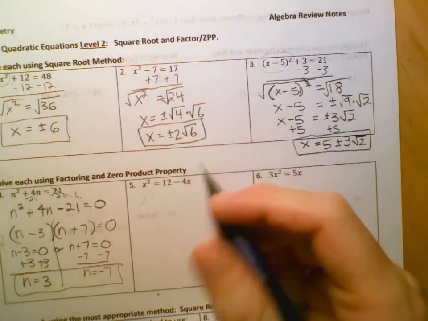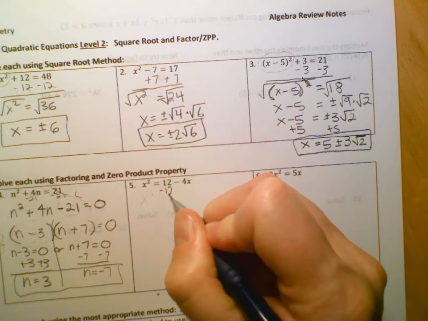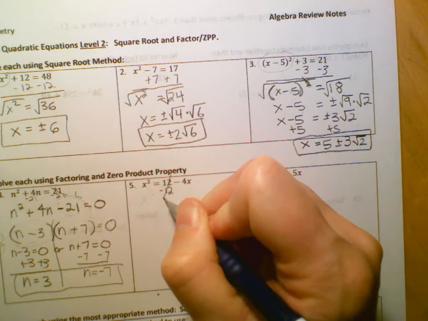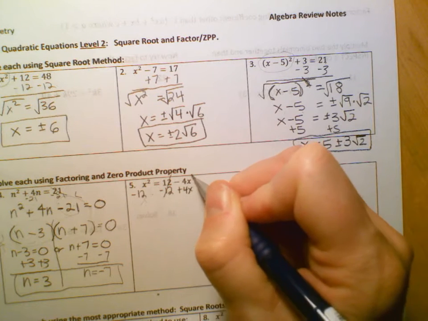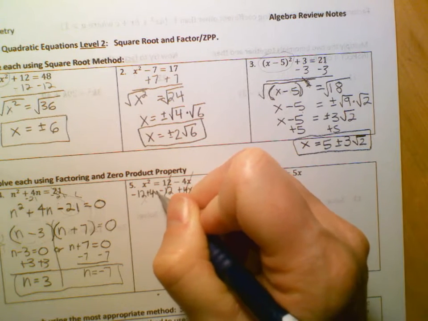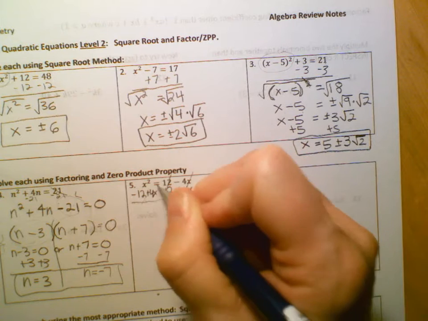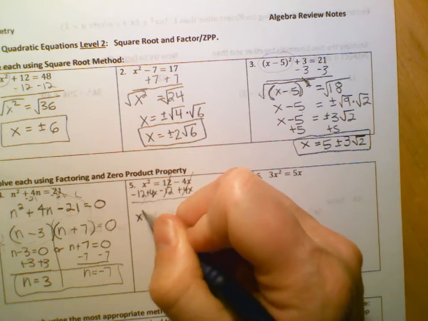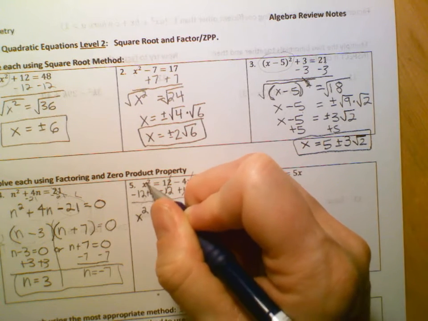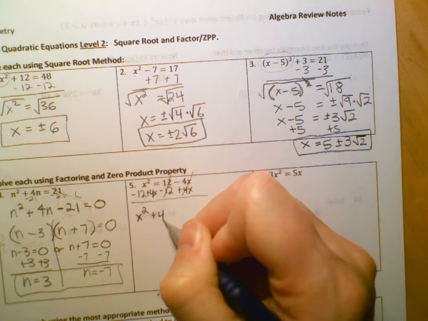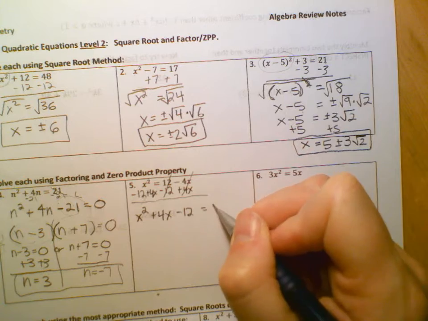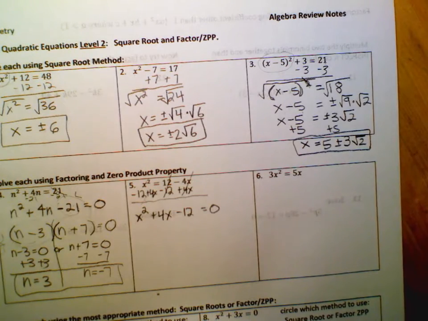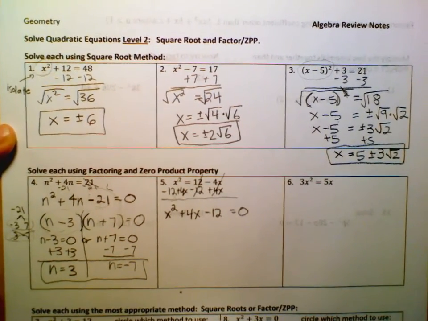So that means I'm going to subtract the 12 off of this side, and add the 4x to cancel that, and add 4x on the other side. Even though nothing over here combines, it's going to look like this. I'm going to put it in the right order: x squared plus 4x minus 12 equals 0.